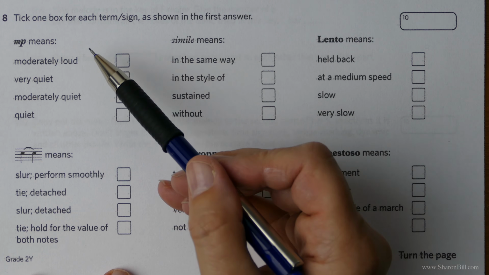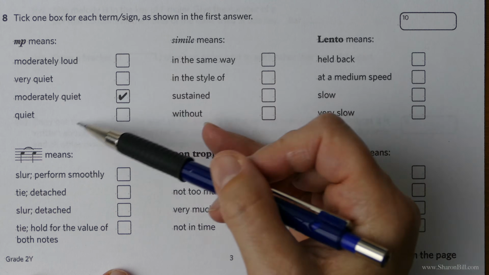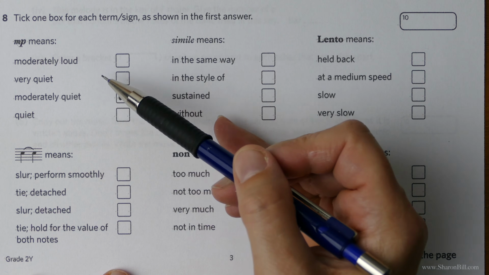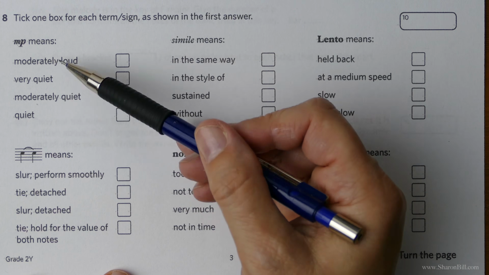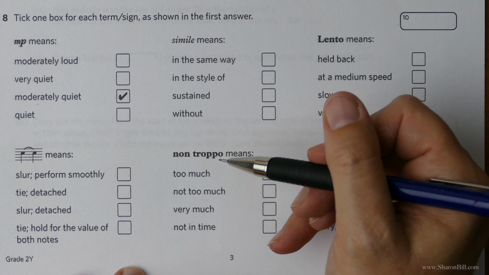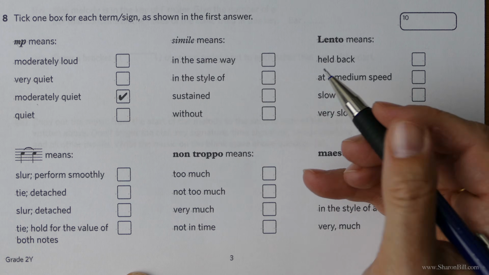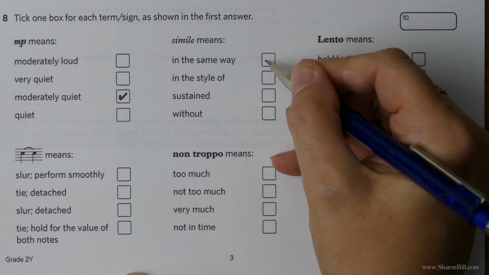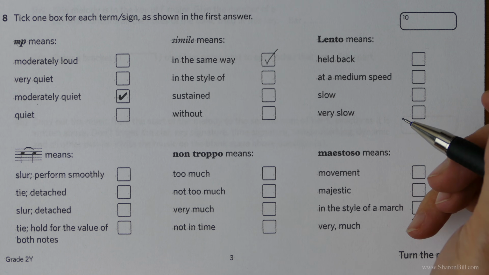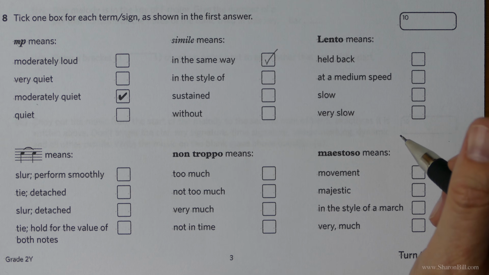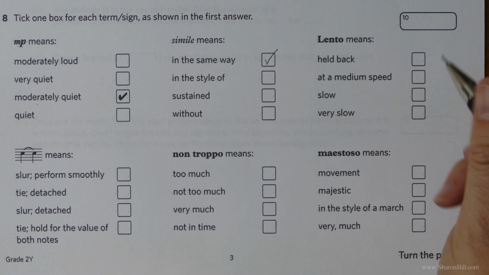So they've told us how to do this here in this first example. MP is mezzo piano, which means moderately quiet, so we tick that one. Just be careful that you don't get thrown off scent by any of these red herrings. So simile is in the same way. If you haven't had a go at these already, I suggest you press pause and just test yourself, and then come back and check it. It's always better to learn by your mistakes. It's a good way to revise, just to have a crack at it.